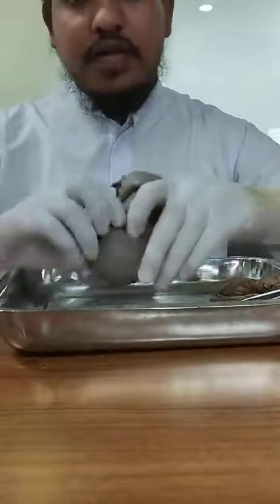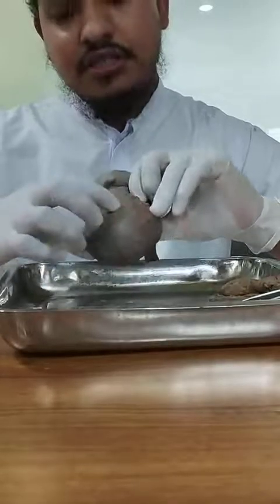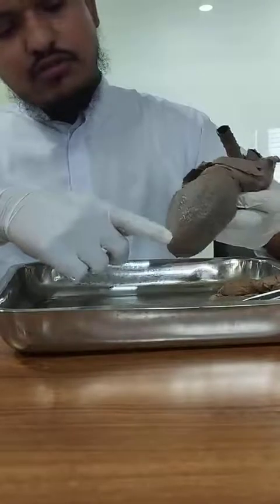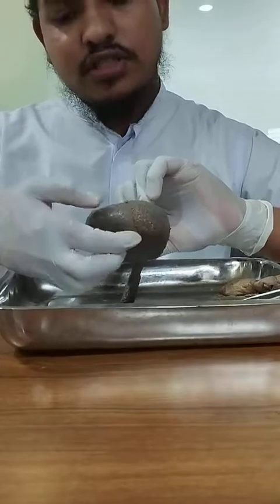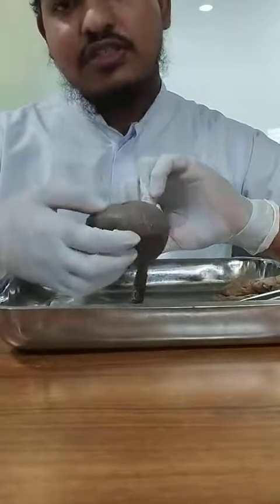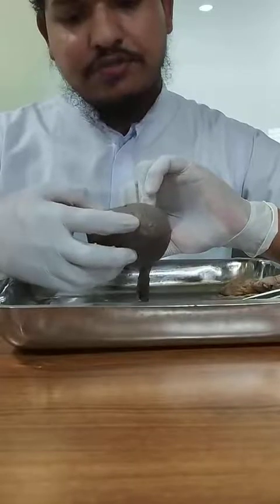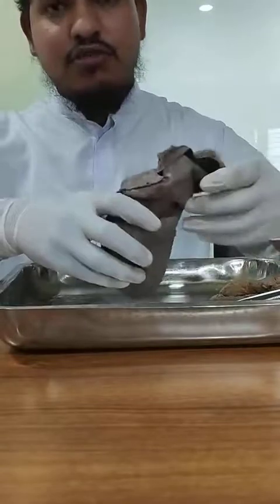Okay, now the interventricular groove. It has an anterior interventricular groove and a posterior interventricular groove. The anterior interventricular groove encroaches towards the posterior interventricular groove and meets it at the inferior border.